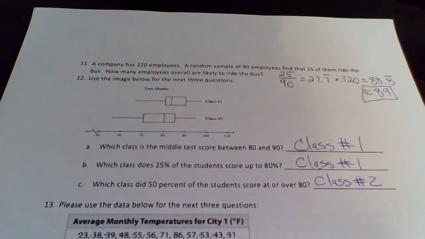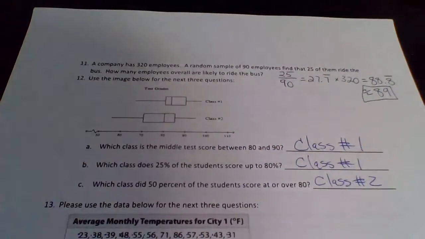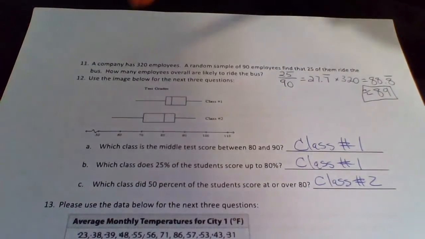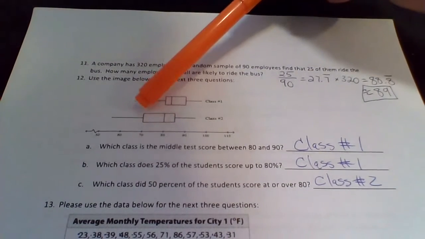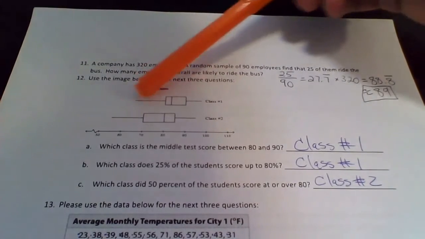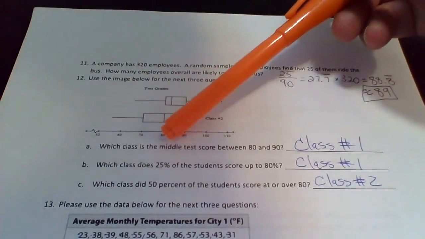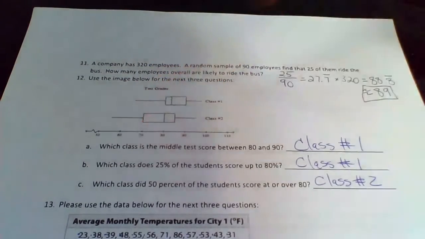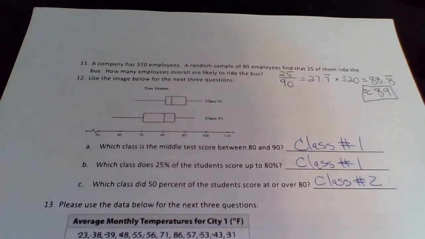B, which class does 25% of the students score up to 80%? Well, up to 80%, you're talking about 25%. We're talking about the first quartile. So the very first line on the left that makes this rectangle. So if you look at class 1, the first 25% score up to 80%. Class 2, if you go to the first line on this rectangle, it's up to 70%. So the answer is going to be class 1.